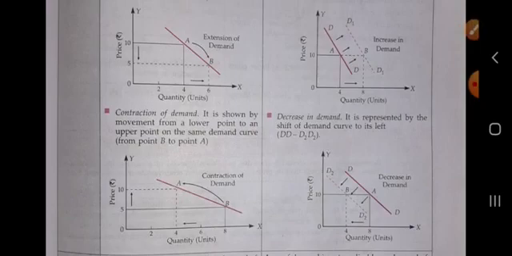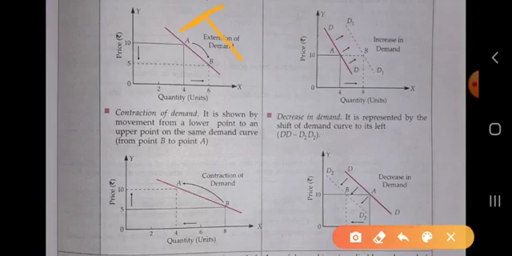There is movement along the same curve from upper point to lower point. It is moved, not shifted, sorry, from point A to point B. When the price is 10, the consumer is consuming 4 units of a commodity. When the price decreases, the consumer is consuming 6 units of a commodity.